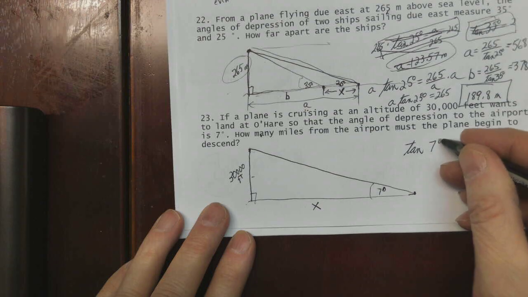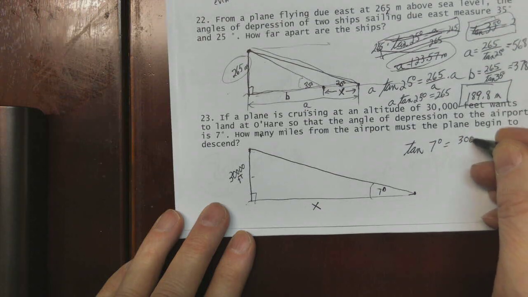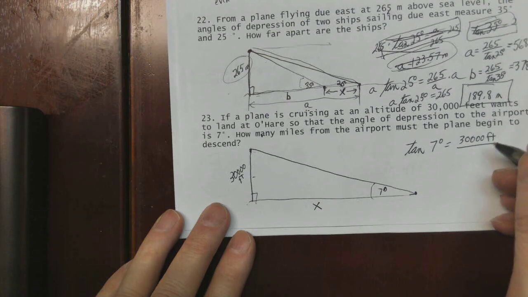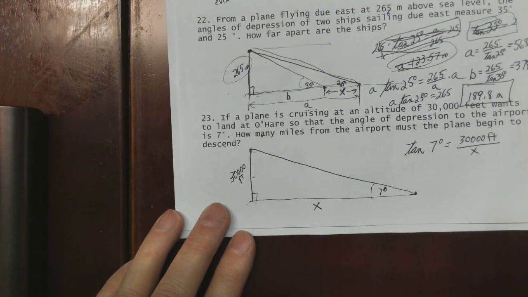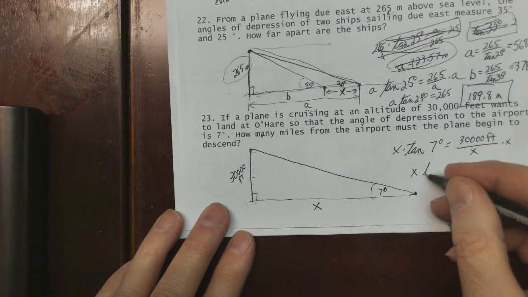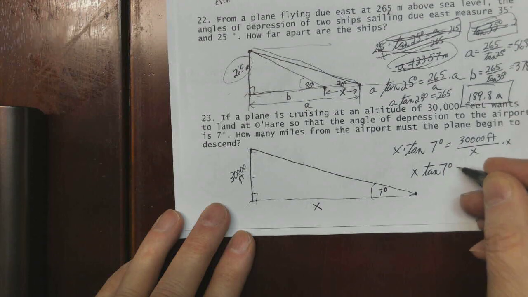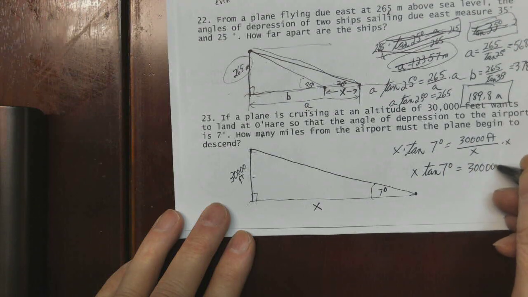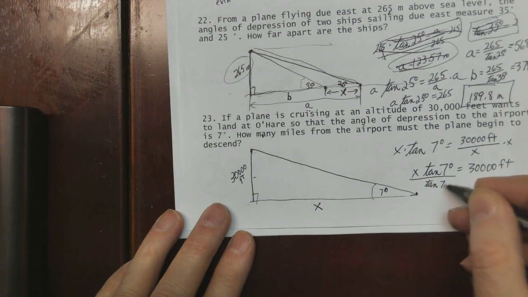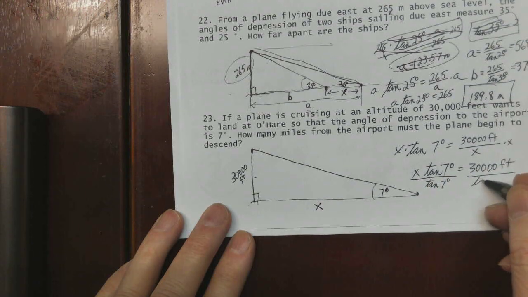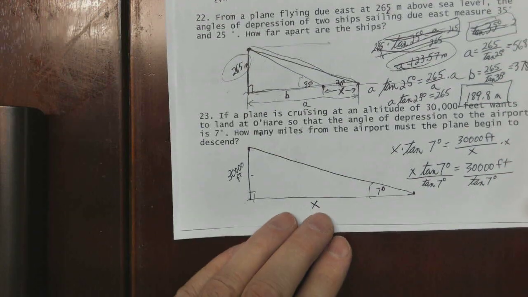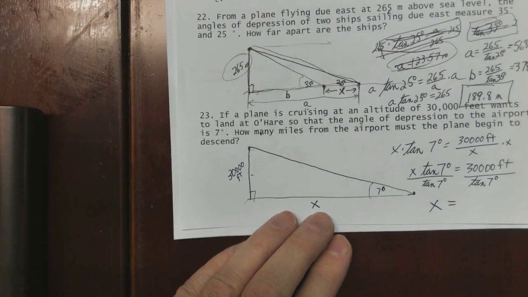The tangent of 7 degrees is 30,000 feet over X. If I multiply by X, I got X times the tangent of 7 degrees equals 30,000 feet. And then I divide by the tangent of 7 degrees.